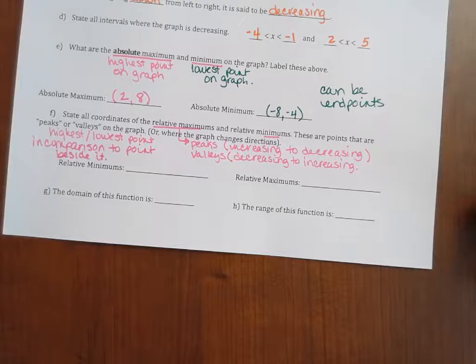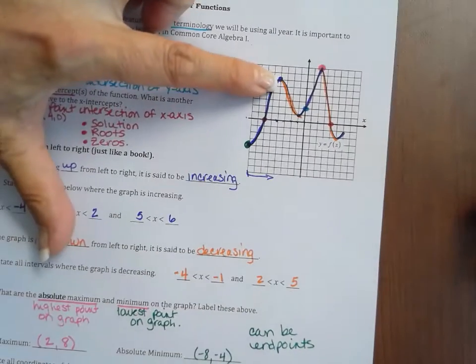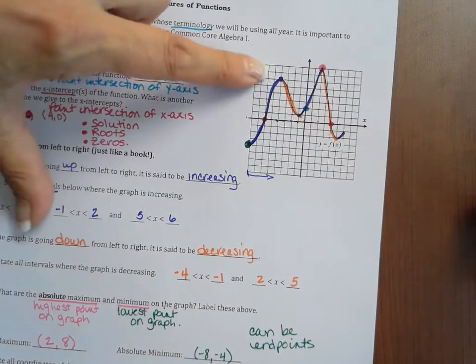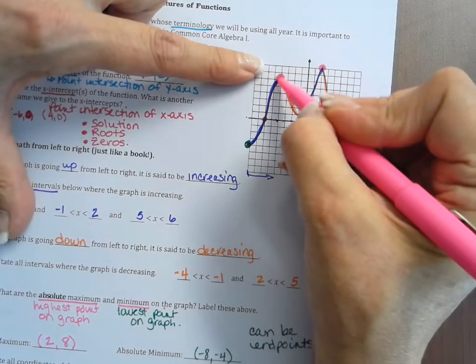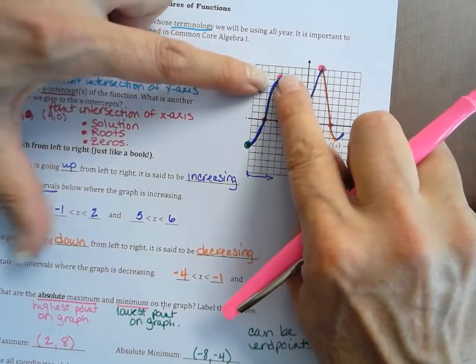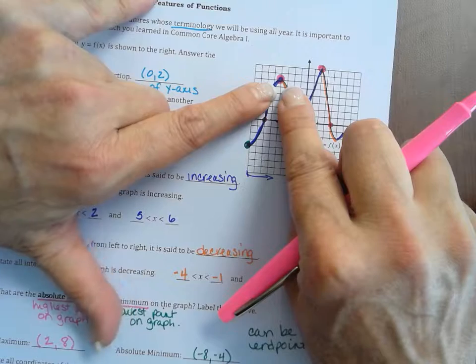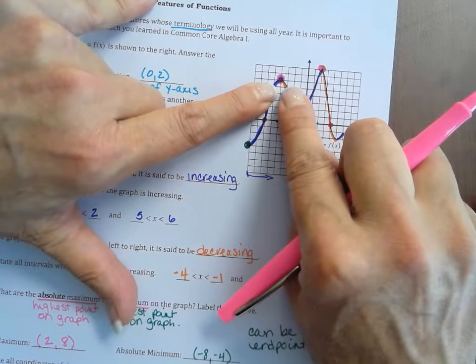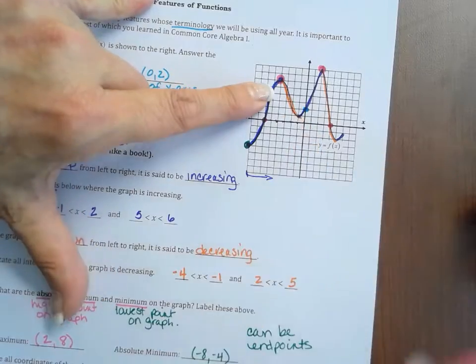Okay, so basically, let's look at the maximums first, okay? I have this point and I have this point, right? Is this point higher than the 2 points beside it? Yeah. So that makes us, what was that one? 1, 2, 3.